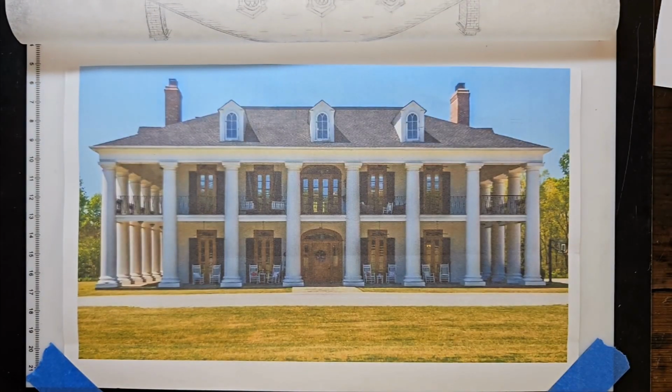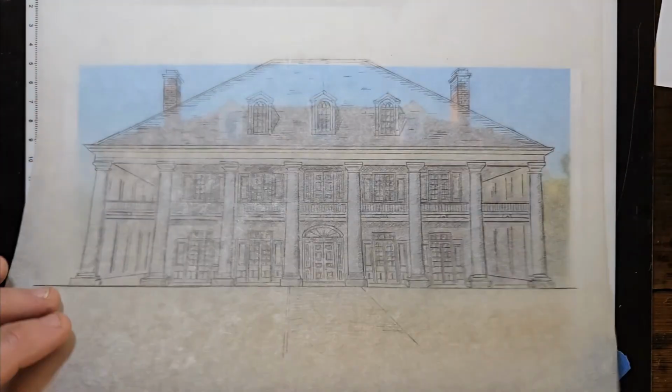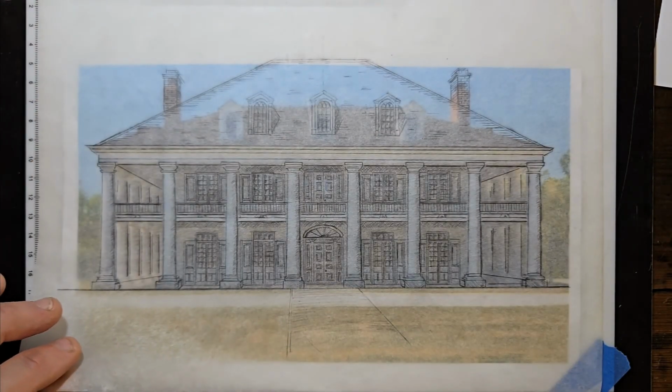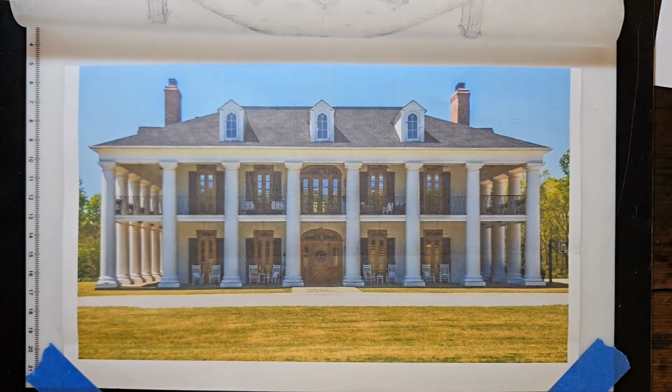And the first thing that grabs your attention when you look at this building is that the roof looks really squatty and short. What makes this building difficult to do is that it's so wide.